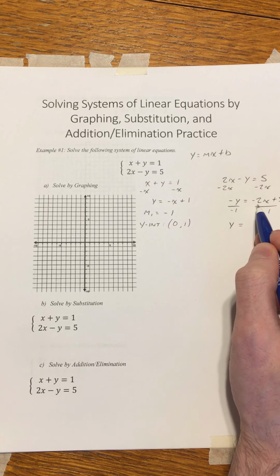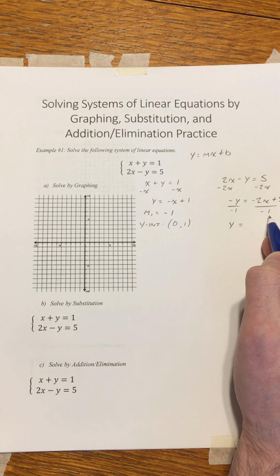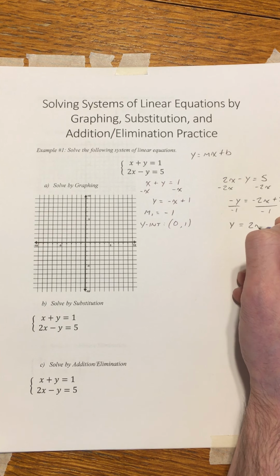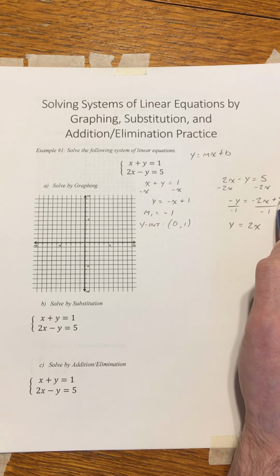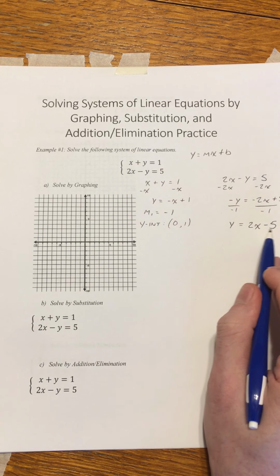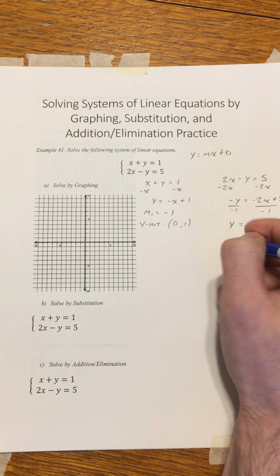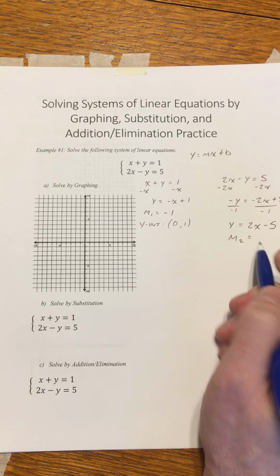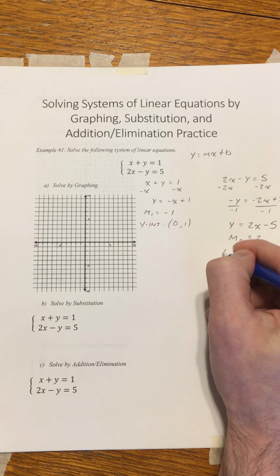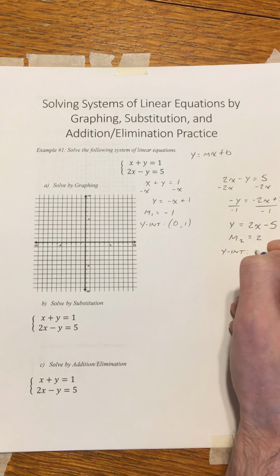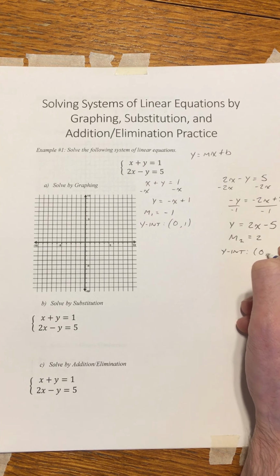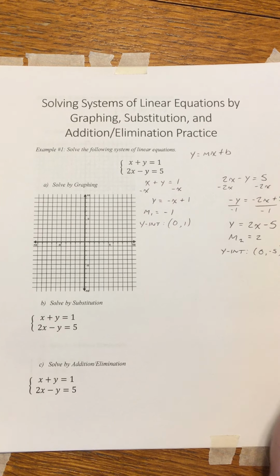Here we have negative 2x divided by negative 1. A negative divided by a negative is a positive, so we'll have 2x. And then positive 5 divided by negative 1 is negative 5. So now we have this equation in slope-intercept form. Our slope is going to be the coefficient in front of x, so that's 2. And our y-intercept is in the form (0, and then here we have negative 5), which means the y value will be negative 5.